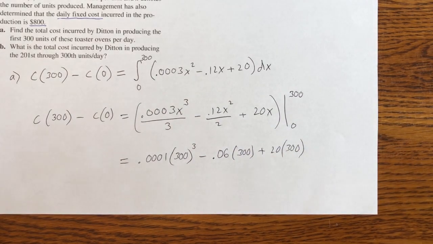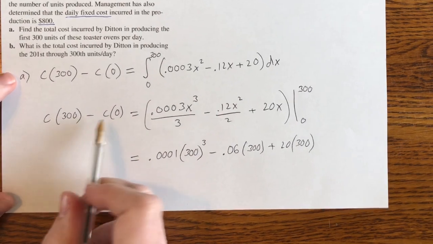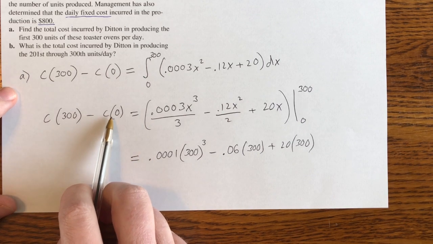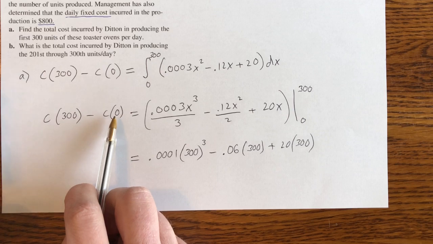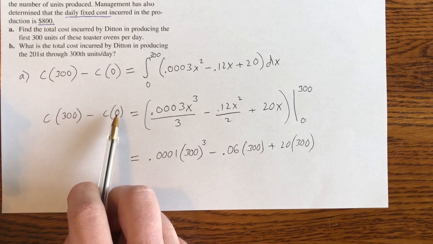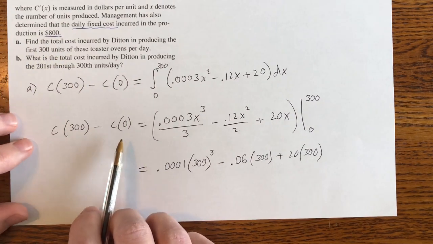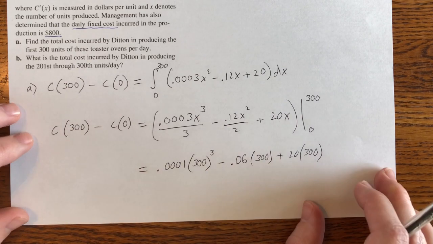And I'm going to do something else. Go back over here to this notation. I wrote this down for a reason. It is important to know in this particular problem that you have to also look at the fixed cost incurred, which is $800, even if nothing is manufactured whatsoever, even if nothing is produced. So here's what we're going to do with that.